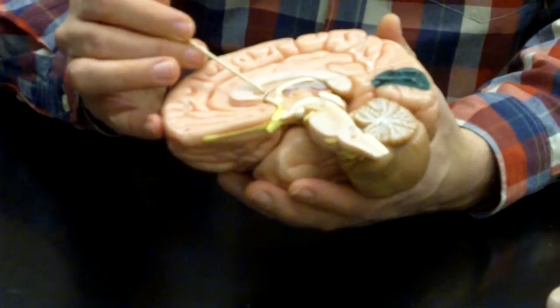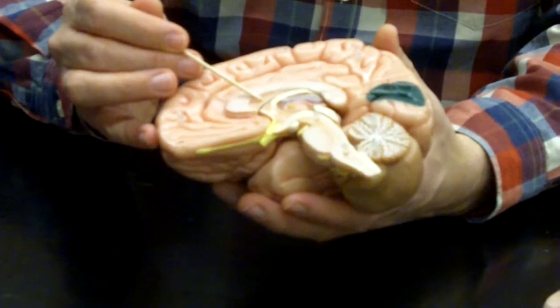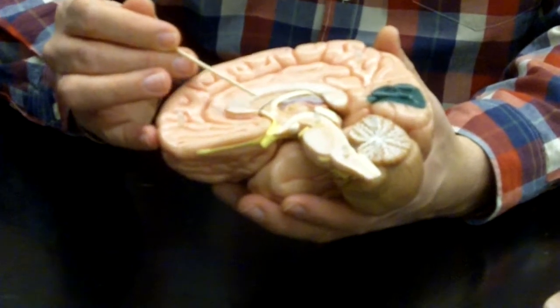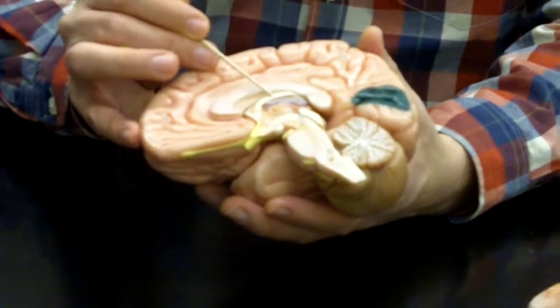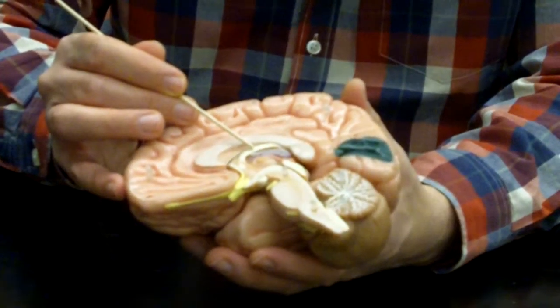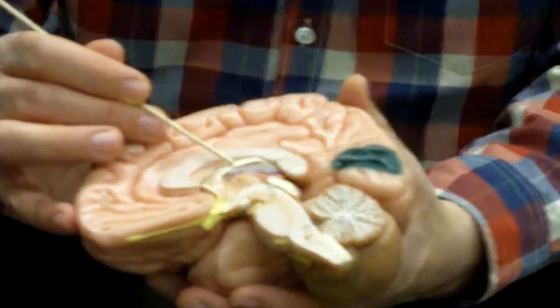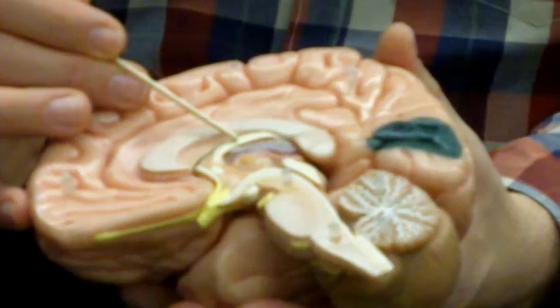Okay. This right here is the what? Septum pellucidum. Good. It's called the septum pellucidum. Is this called the fornix? Yes. Is this called Linda? No. What's it called? Fornix. Very good.